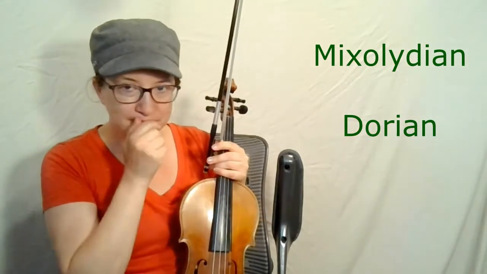We've done these probably a fair bit, but did you know that there's more than one mode? They have all these things called the church modes. If you start on any of the white keys on the piano and just play all those white keys, those give you different patterns of whole steps and half steps. Amazing. So if you start on C, you'll see the patterns of whole steps and half steps for major. If you start on A, you'll see the patterns for minor. But there's two more that I'm concerned about in Irish music, and those are Mixolydian and Dorian.